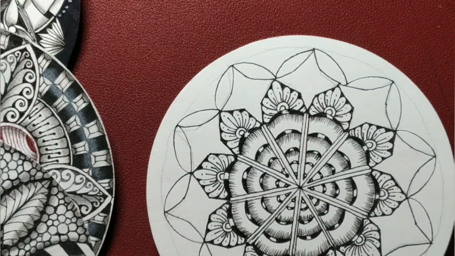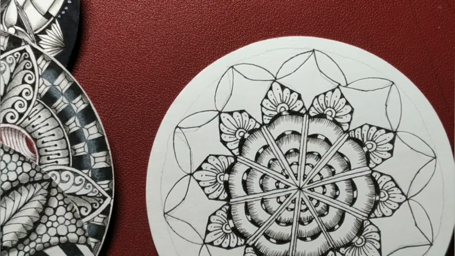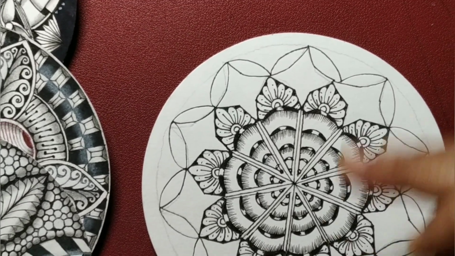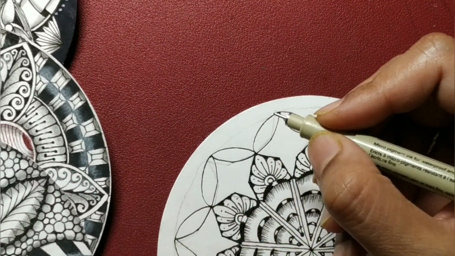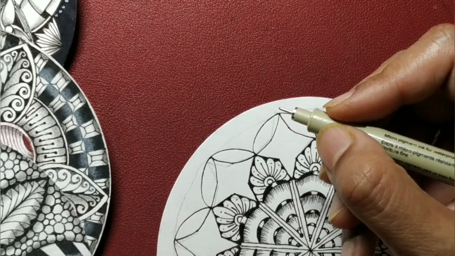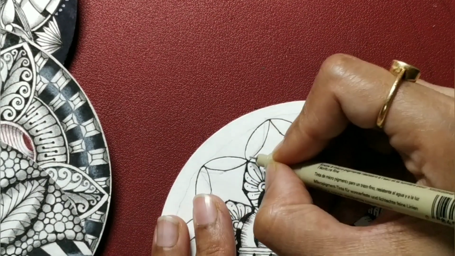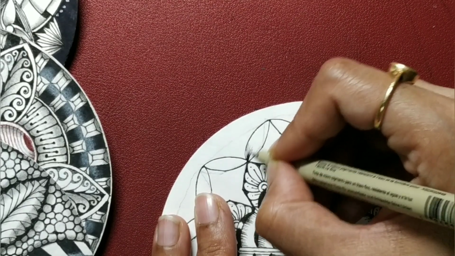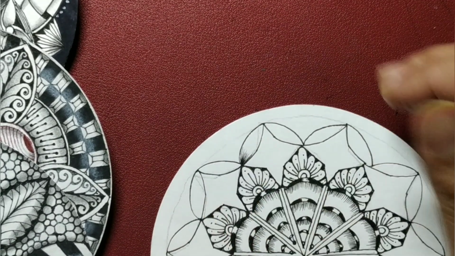Yeah, so I'll just zoom out a little. Sometimes the zoom doesn't work at all. Yeah, so I'm now going to add some etching here also, or you can add something else, entirely up to you, right? So I'm going to add some etching here also. Nice, looks really nice.